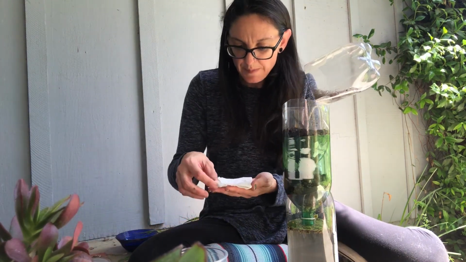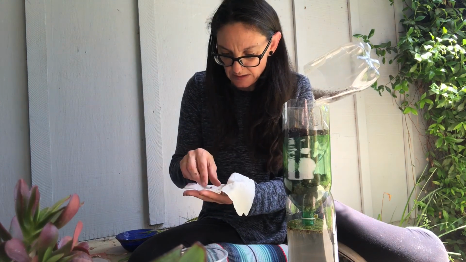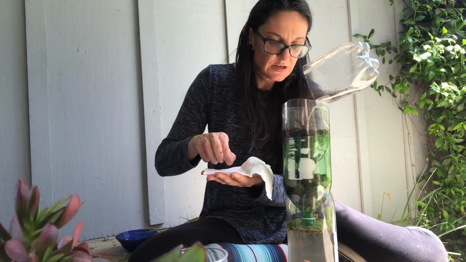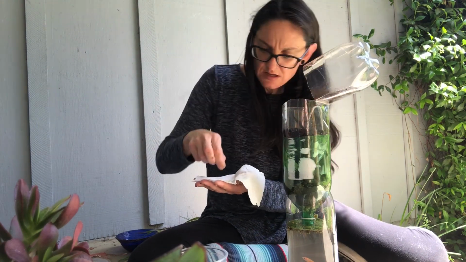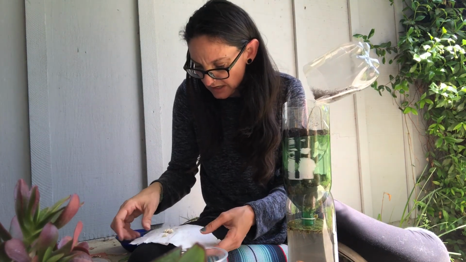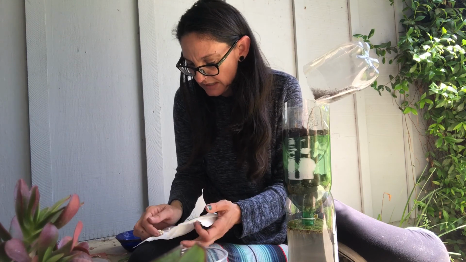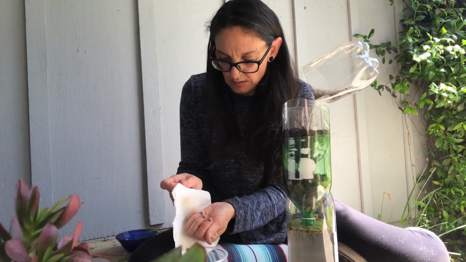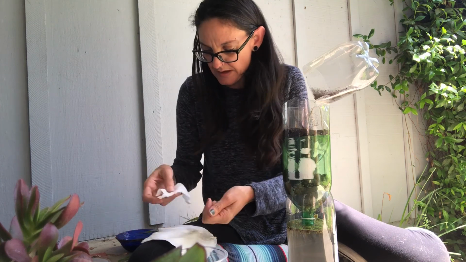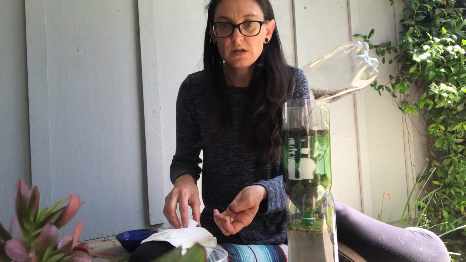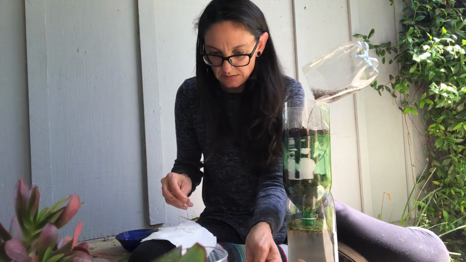So here I have some bean seeds and radish seeds that were inside the wet paper towel, which actually I think I'm going to leave in the wet paper towel because I think that might help them start to grow a little bit more. I'm just going to take them out.